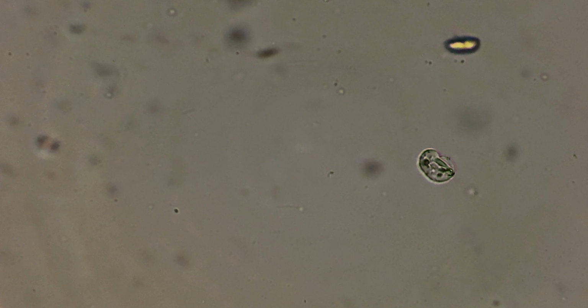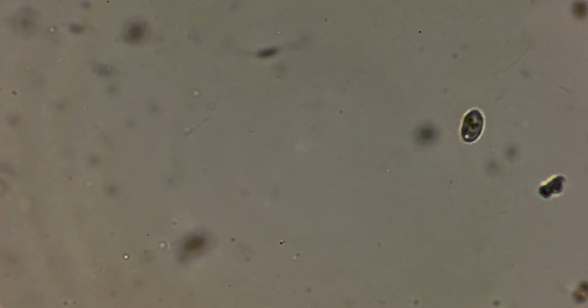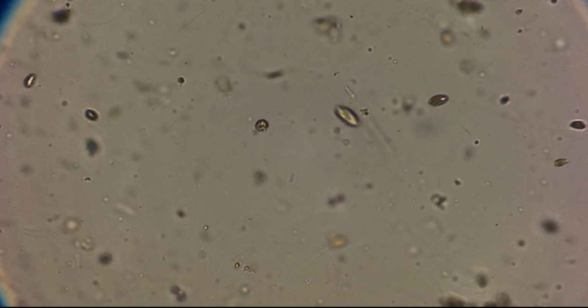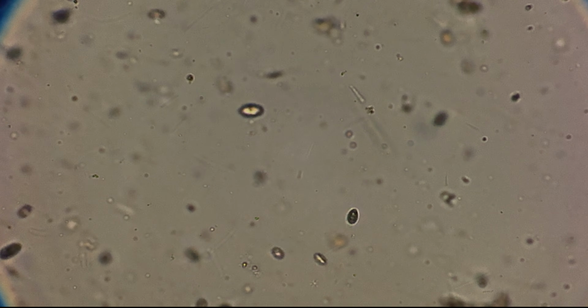I can't tell you exactly what species we're looking at. Without lab testing, we really can't be 100% sure. But look at that movement. That is life. Real, active, moving life. Now let's bring in the kiwi.